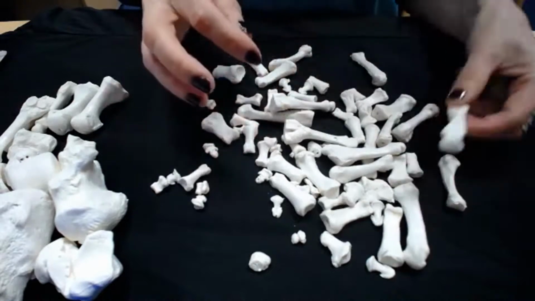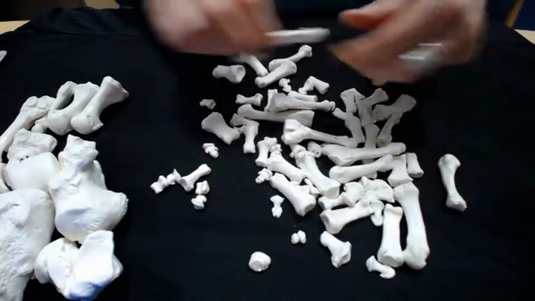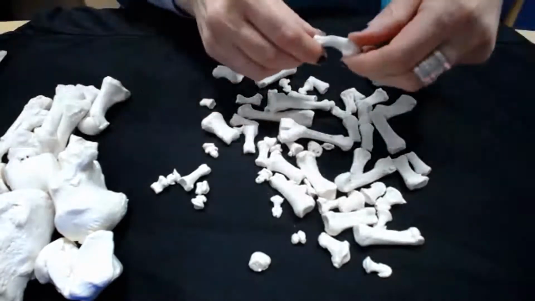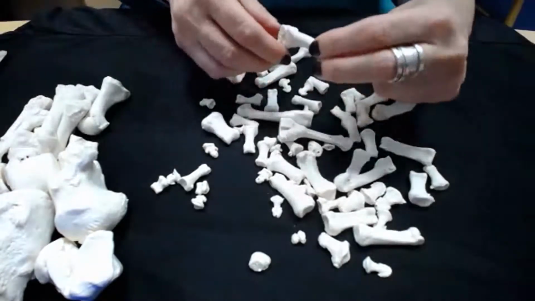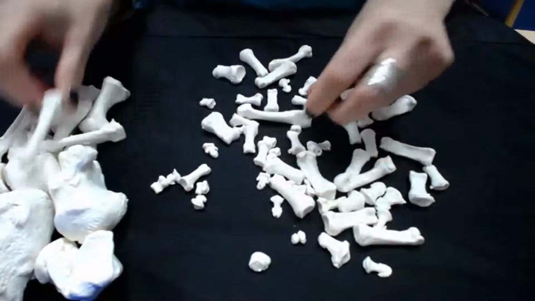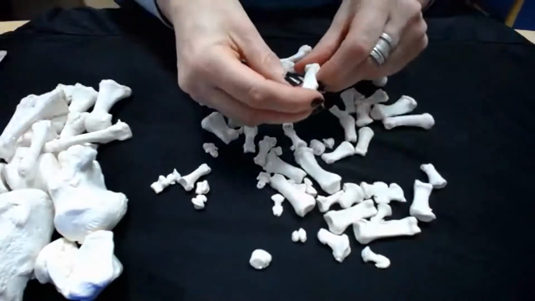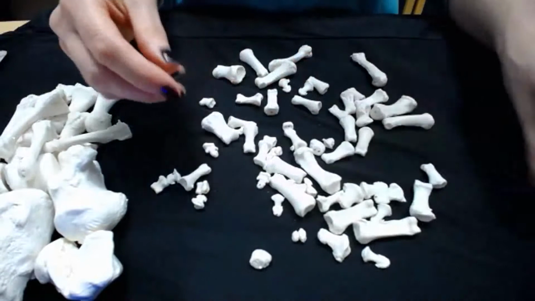So I'll do that for all of these bones as I go through them. Once you learn the trick, you can do it quite quickly. As I say, it doesn't matter what size or shape these bones are, they can be all different sizes and shapes. If you stick to looking for the constriction, you'll generally be okay.